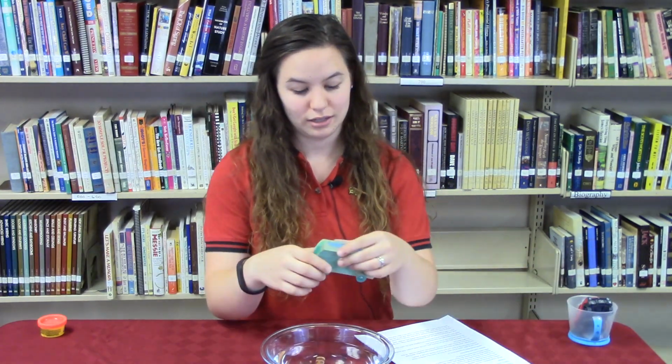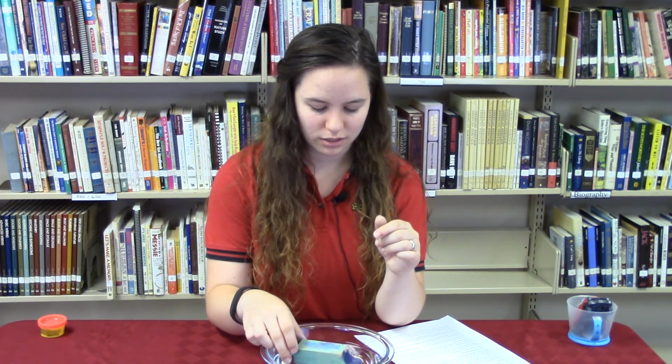All right, final object. This is a wooden car. So we know our plastic car floats, but do you think our wooden car floats? Let's test it out. It floats. All right. And that fun experiment is going to take us into our lesson today.